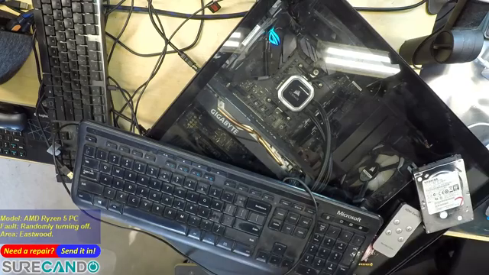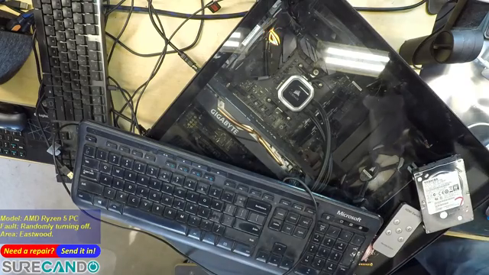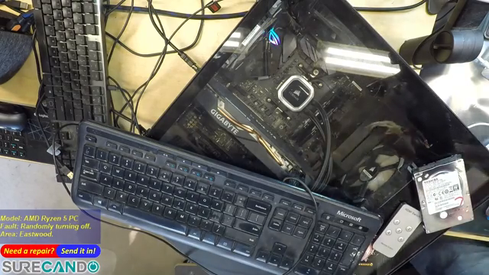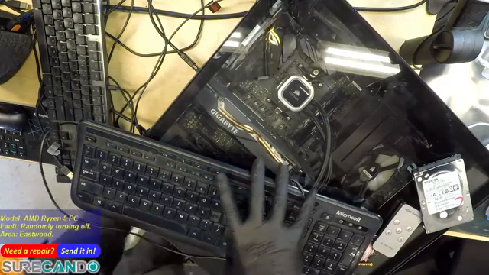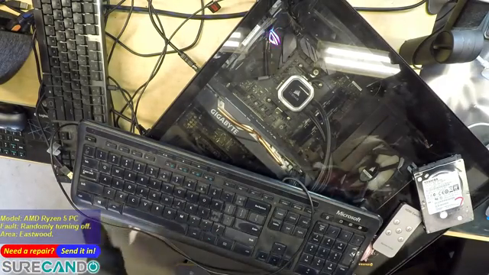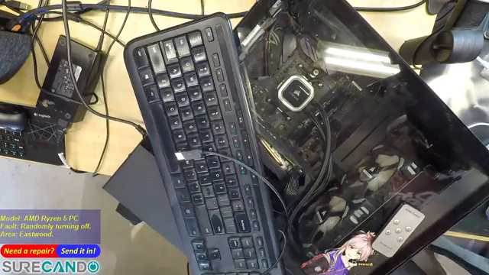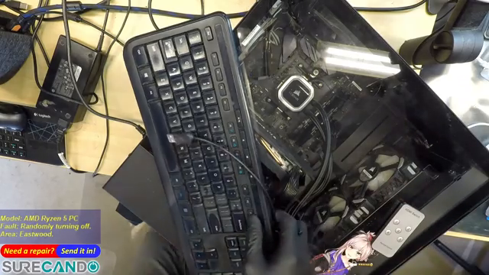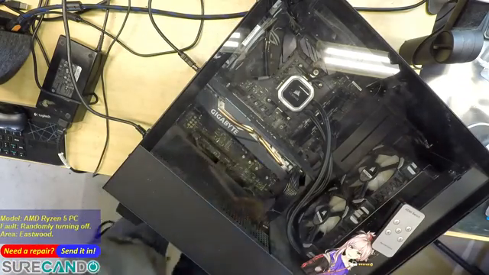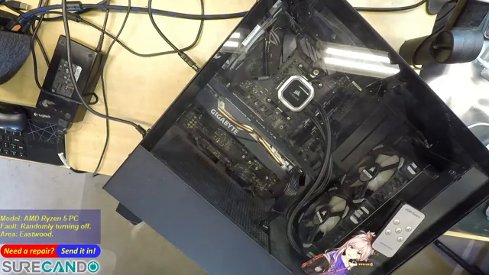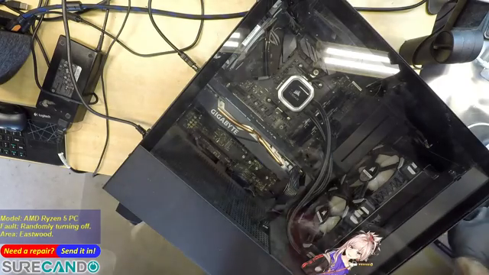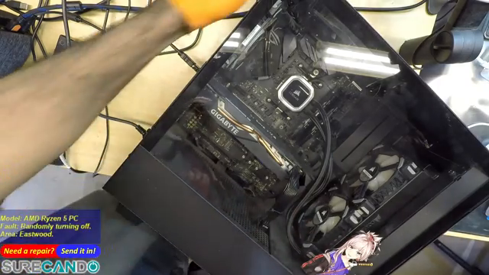Okay. Now, let's see where the issue is. I'll have to remove the case sides. Alright, one sec. Okay, now. The first thing we would like to try is a different power supply and see what happens.